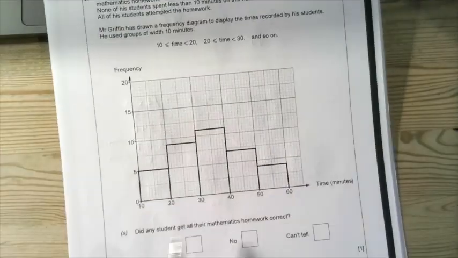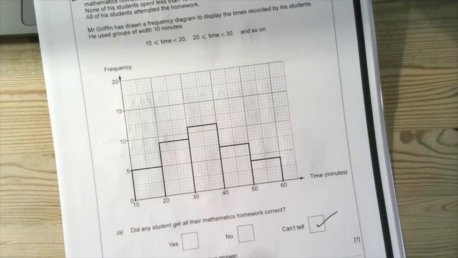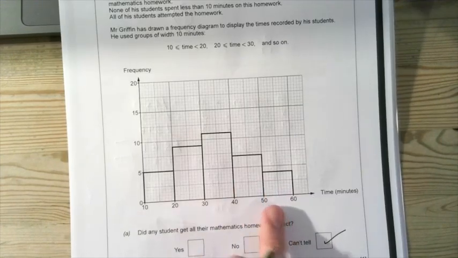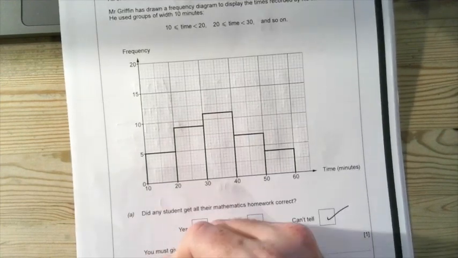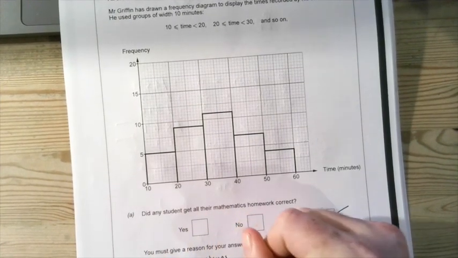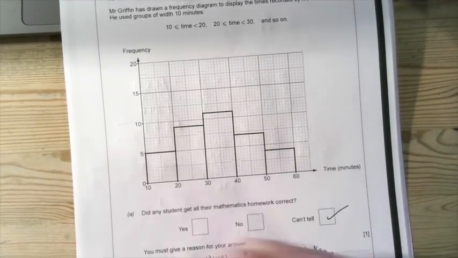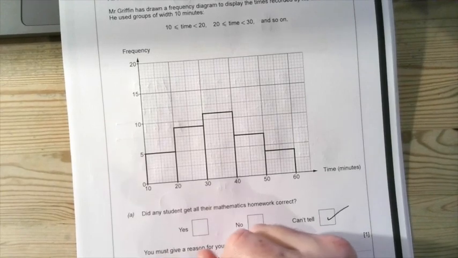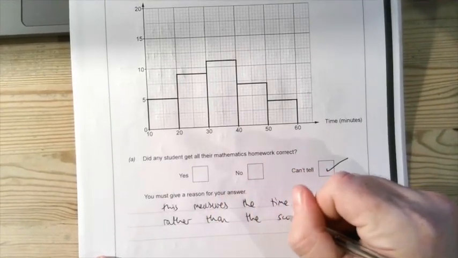We're then asked, did any student get all their mathematics homework correct? Yes, no, can't tell. Well, the answer is I can't tell. The reason why is because that's not measuring the percentage of people who are correct. It's measuring the time, okay? This measures the time taken rather than the score achieved.